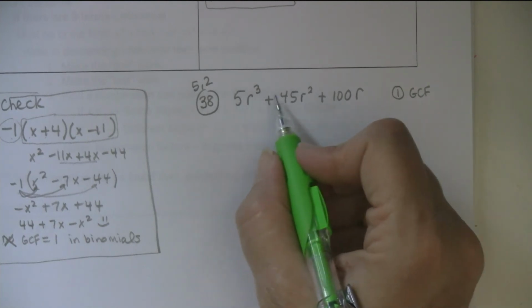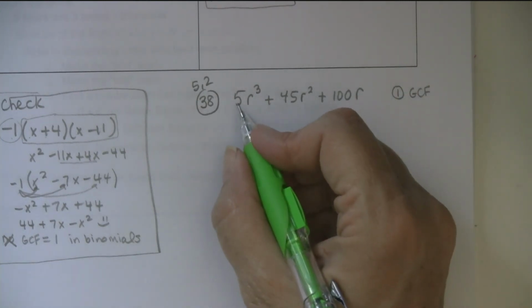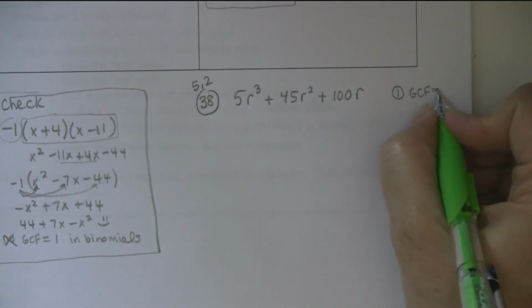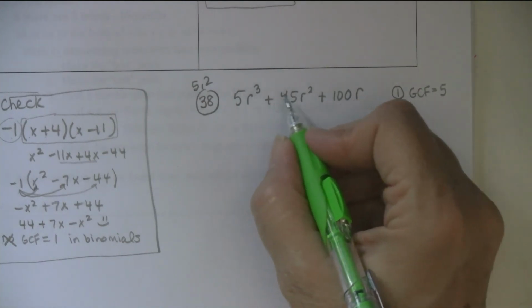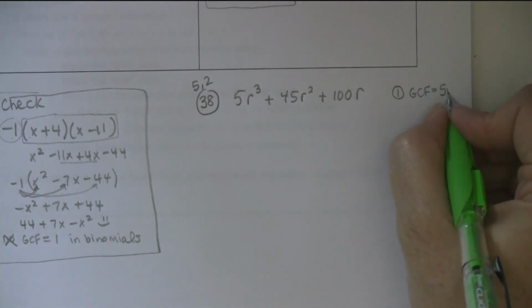And so let's see if 5 goes into 45. Yeah, it does. And does 5 go into 100? Yeah, it does. So they have 5 in common. This is the biggest number they could have in common, 5. And then they could have an r in common. And I see that every term has an r, and whatever the smallest exponent on the r is, that's what they have in common.